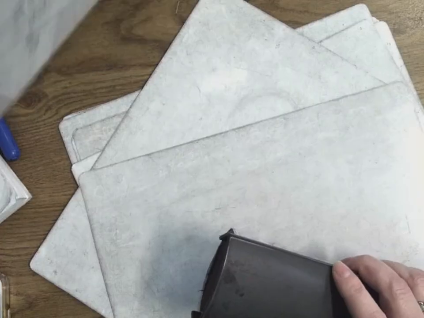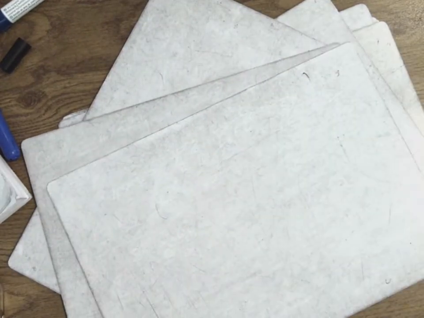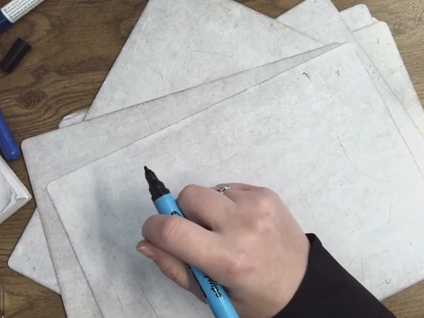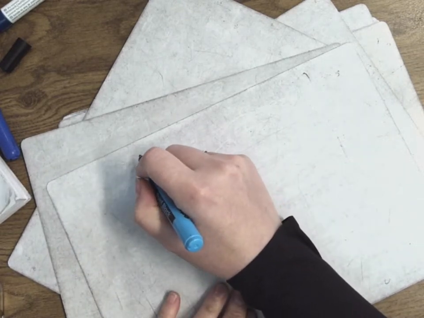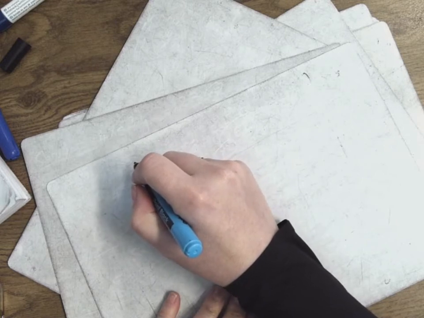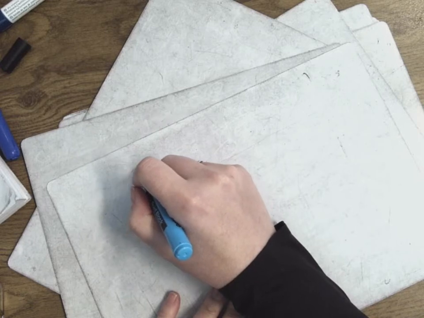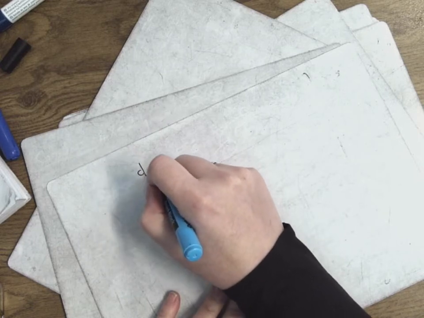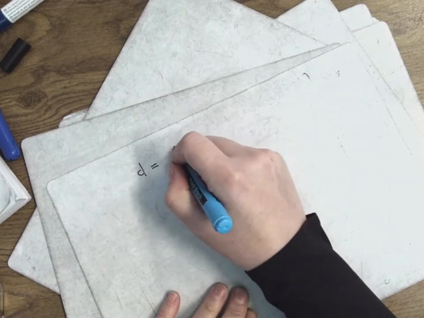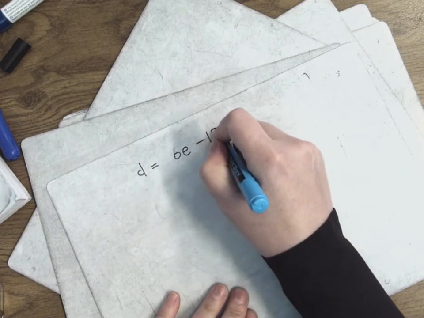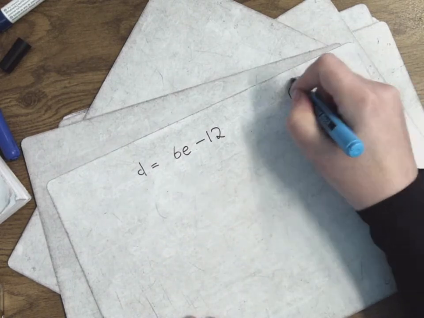Right, the next one is changing the subject of the formula. Section 2.10. So basically, if I have something like C equals 6E minus 12. Now, you have to make E the subject of the formula.